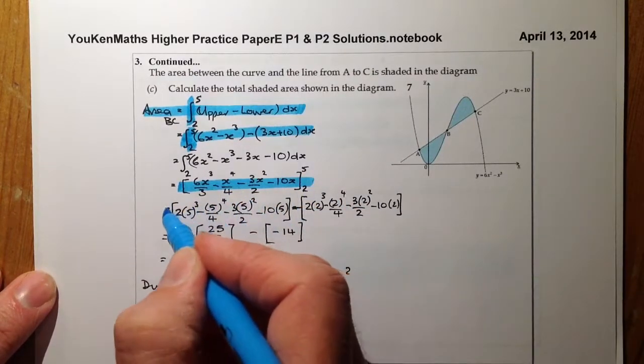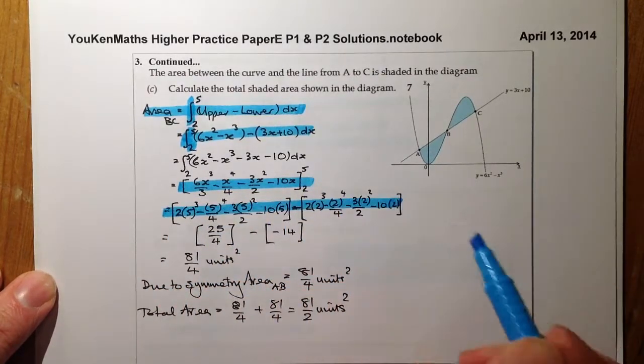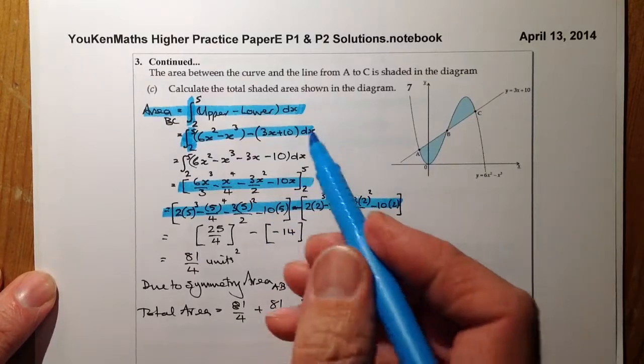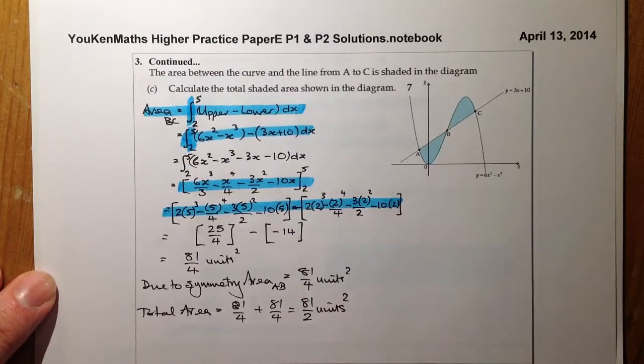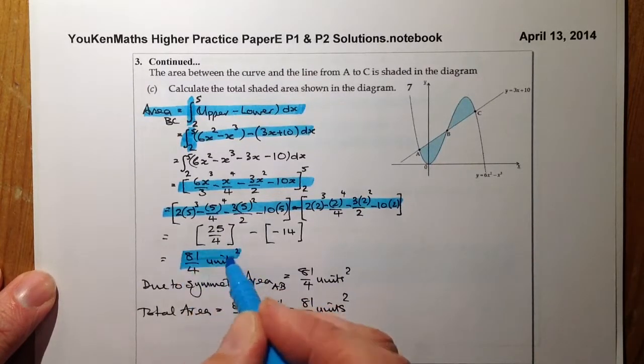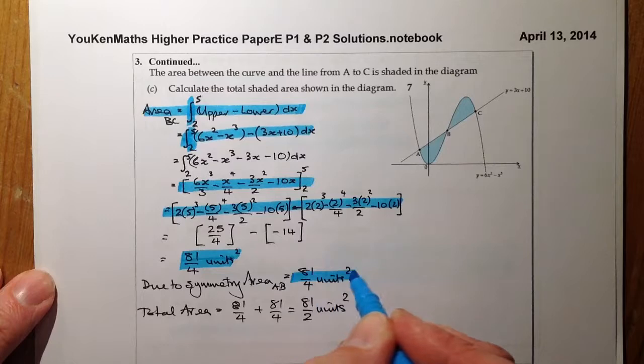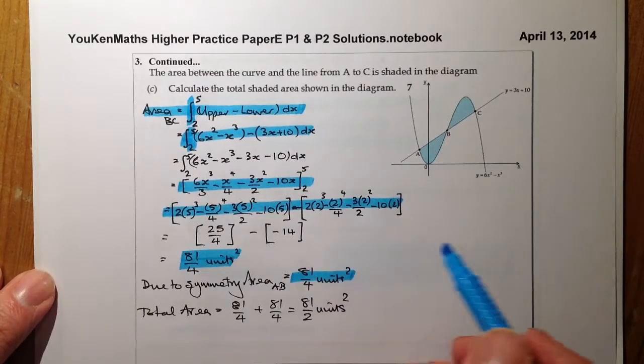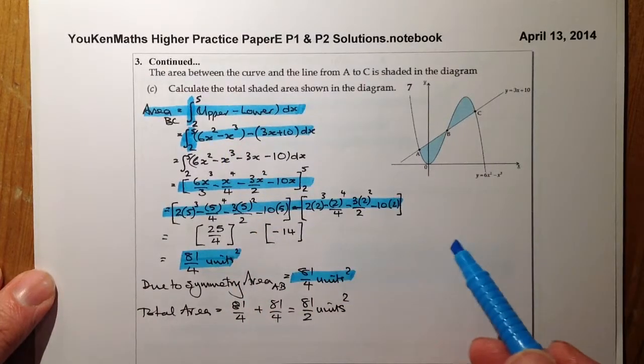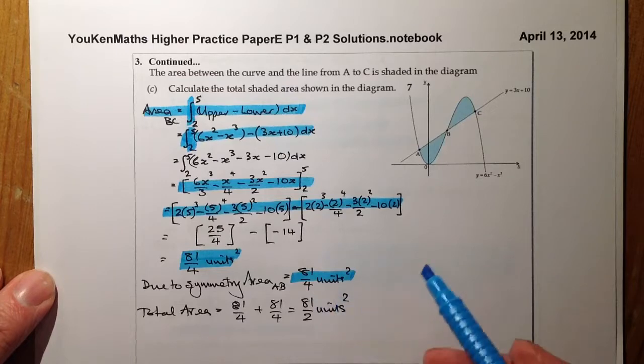Next mark for substituting in the values of 5 and 2, or if you've done it the other way around, the value of 2 and the value of minus 1. And then for getting the first area, or one part of it. Next one, we'll get 1 mark for this area here, and if you have worked it out the same way with the other limits, then you'll get 1 mark for that.